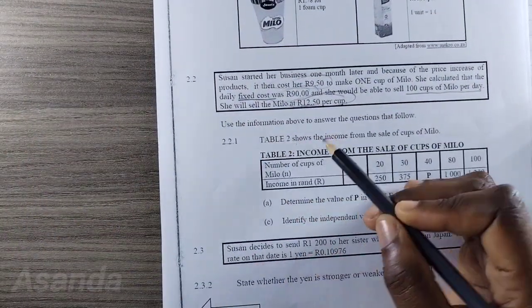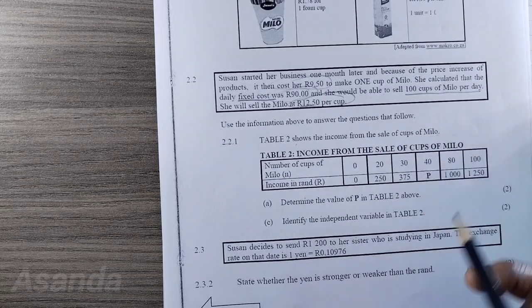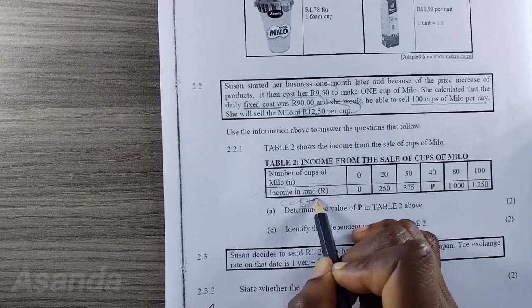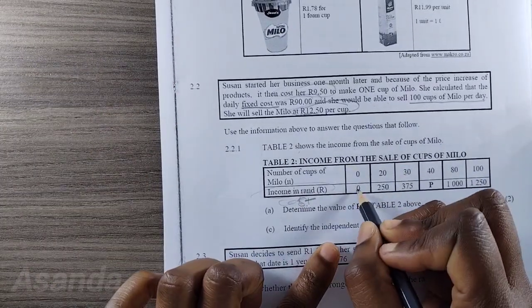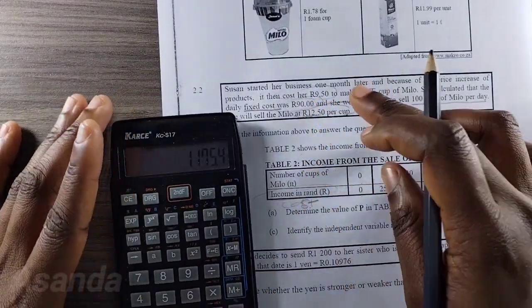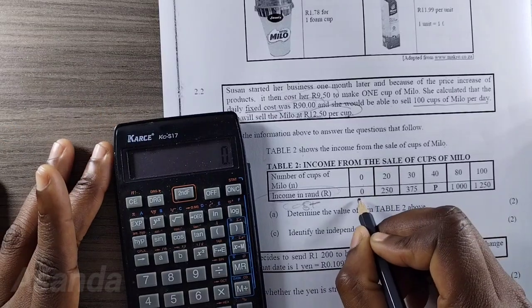Now let's come back here. 2.2.1 Table 2 shows the income from the sale of cups of Milo. So here they're only showing us income, they're not showing us the total cost, right? Okay, so before we go there, I'm just going to do the total cost for 0 cups. Remember, if she doesn't make any, she still has a daily cost of 90 rand.